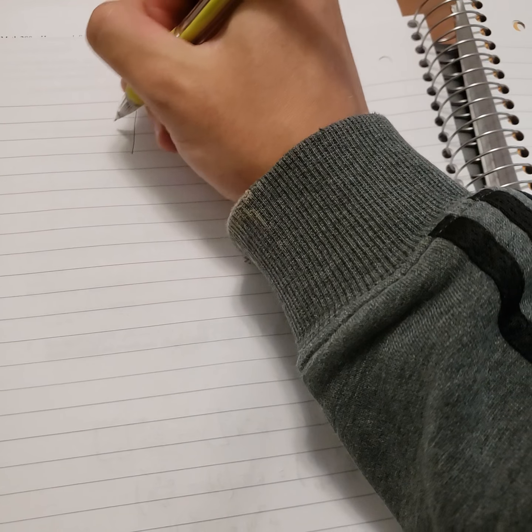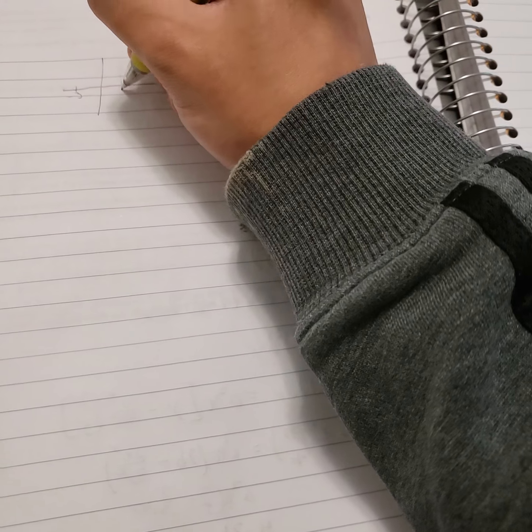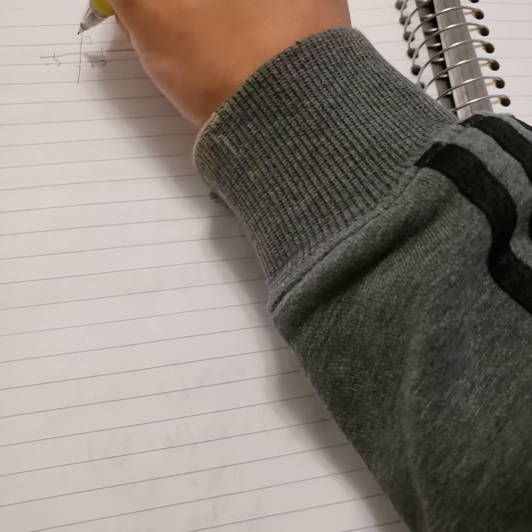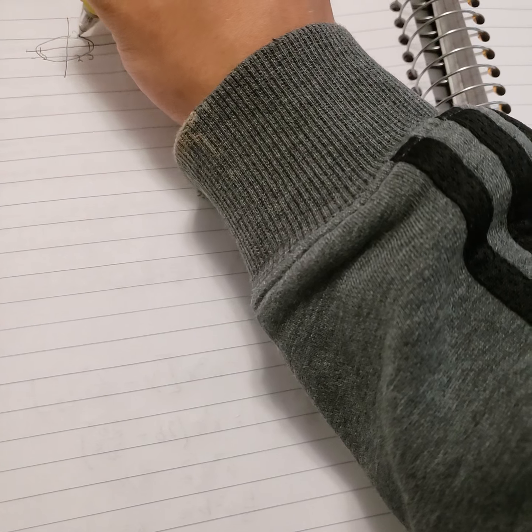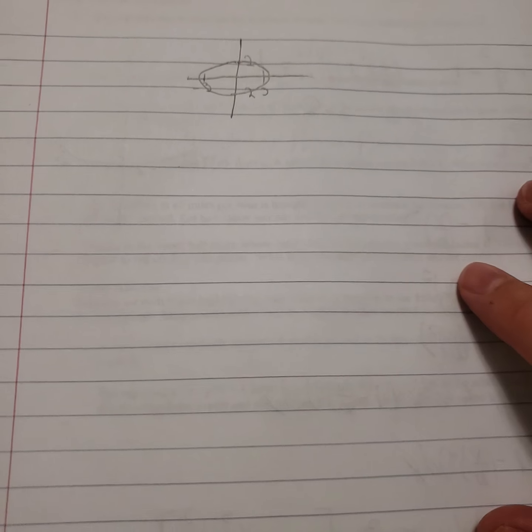Next, we would do around the y-axis. So I'm going to draw a picture just to help us out. So -3, 3, 2, and -2. This time we'll be rotating around the y-axis.